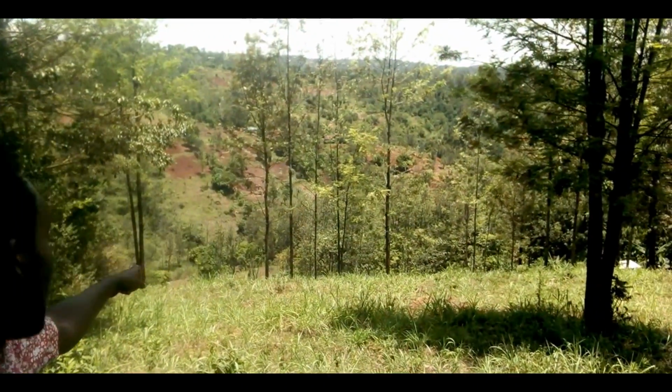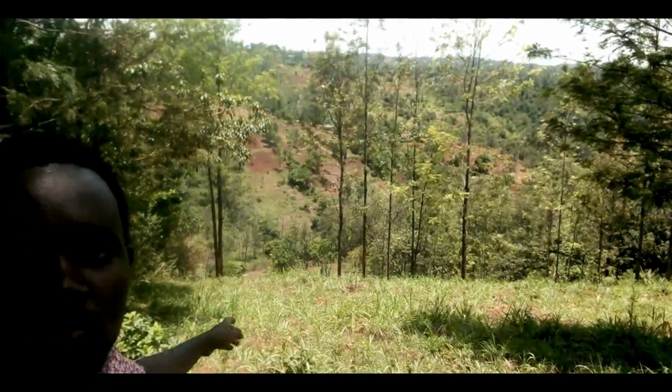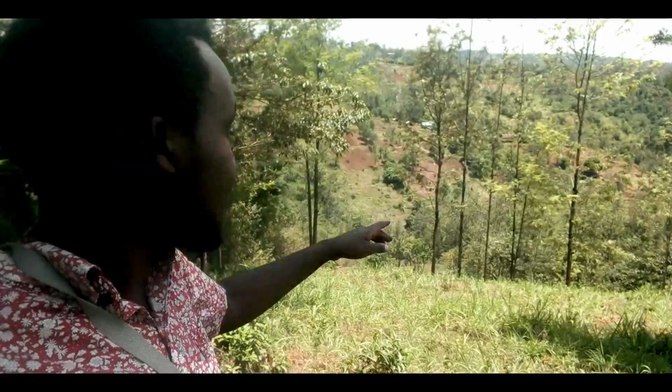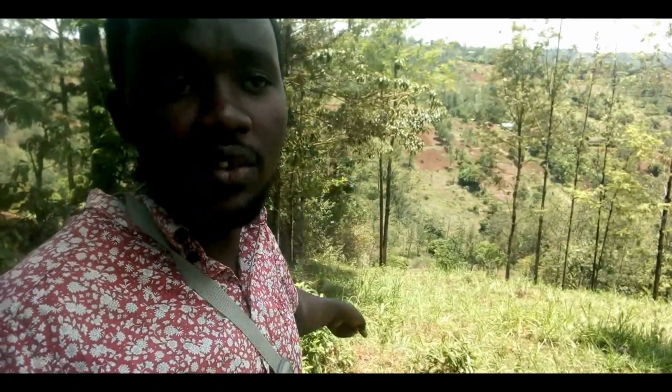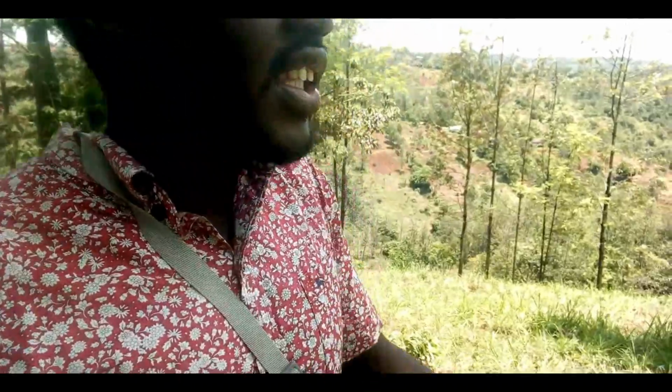You can see the land is too big, up to there. So I'm going to take you down there. I don't know if my camera can see it, but it's down there to the spring. There's a small spring down there. There are a lot of trees here. So let's go down there and have a checkup.